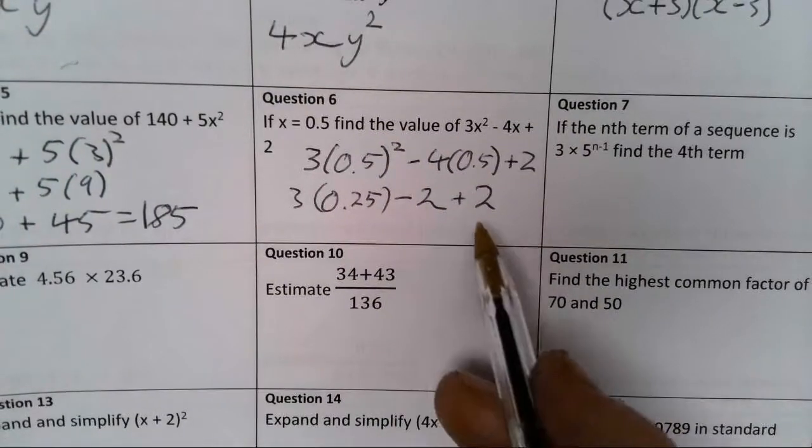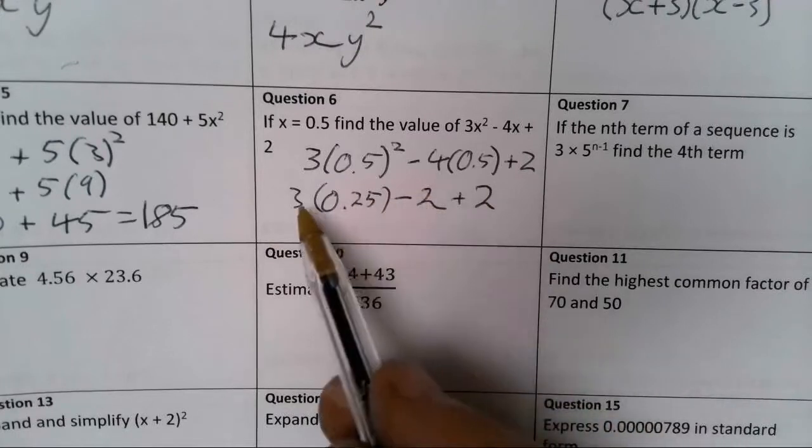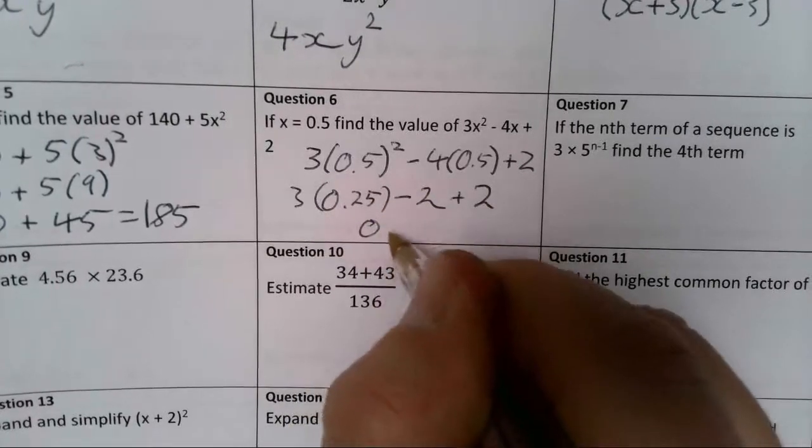So these two are going to cancel each other out, so it's just going to be left with this part. So if I minus 2, then plus 2, these cancel each other out. 3 times by 0.25 is 0.75.